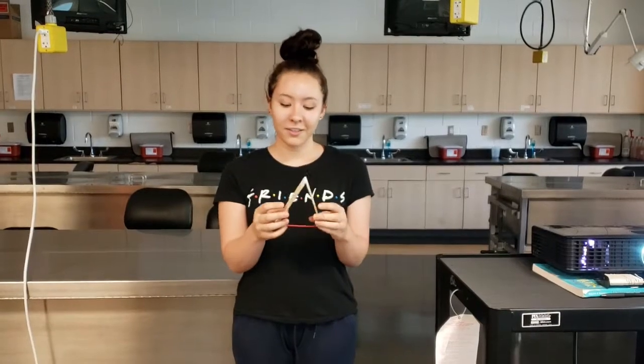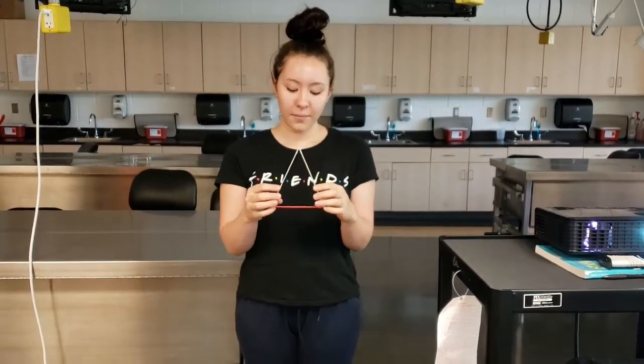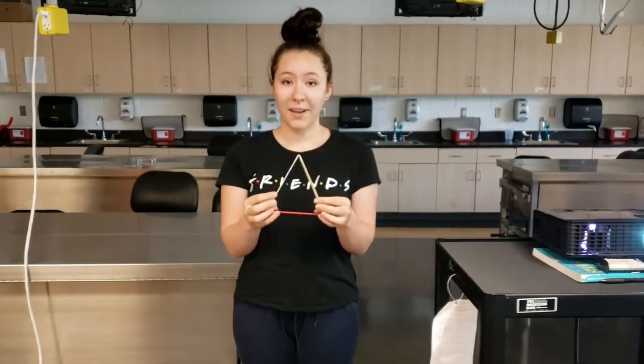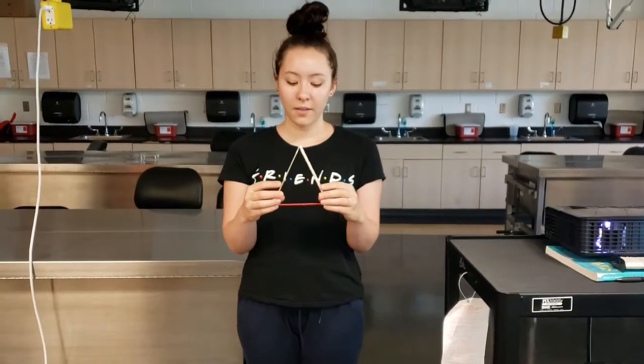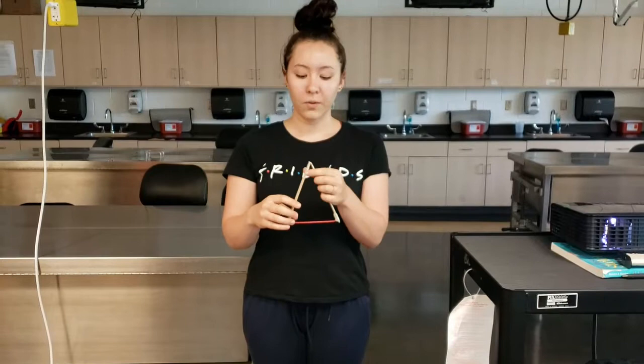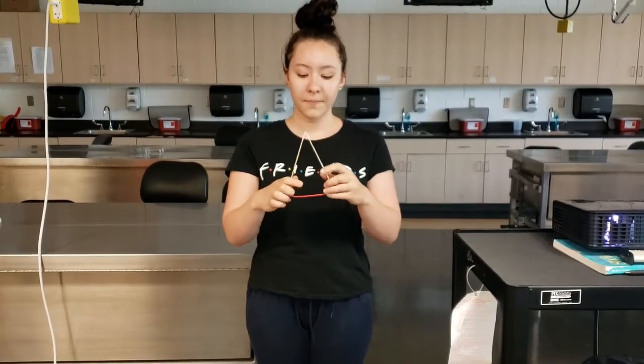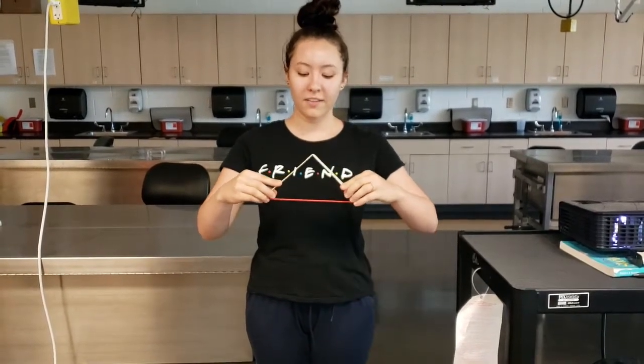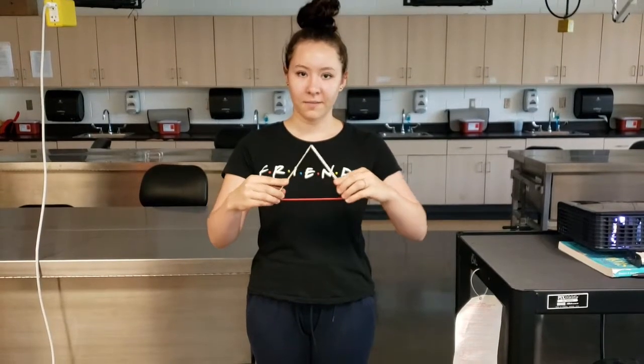We made this model to demonstrate how the plantar fascia undergoes tension when it does weight bearing. So we're going to pretend that the wooden part here is the arch of the foot and that the plantar fascia is this rubber band right here. So when the foot bears weight, the weight will come down and act through the arch of the foot and then creates tension in the plantar fascia.